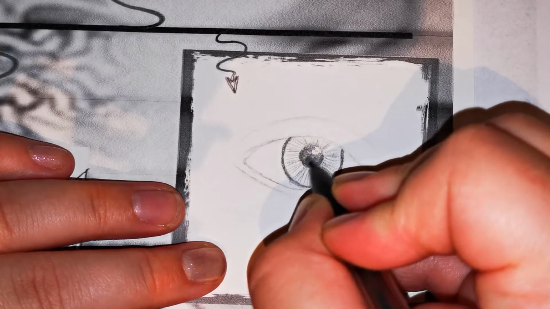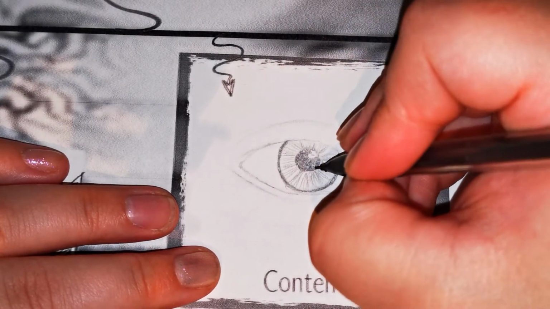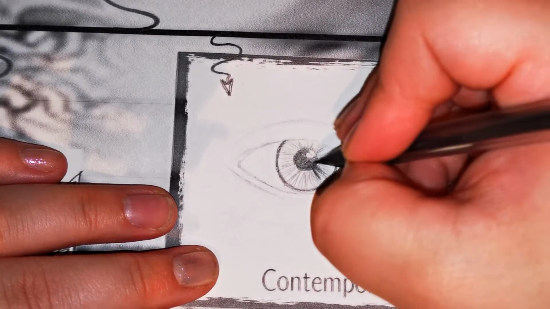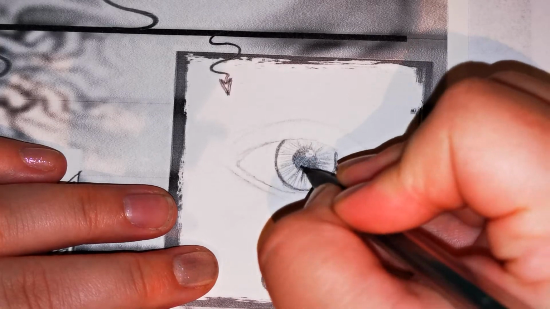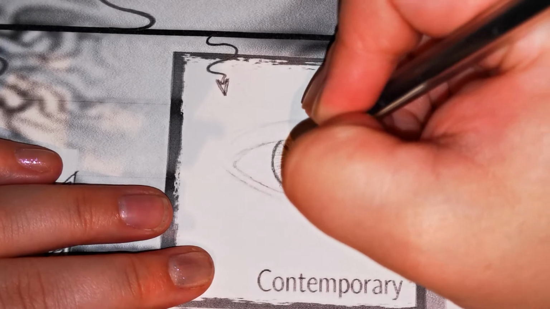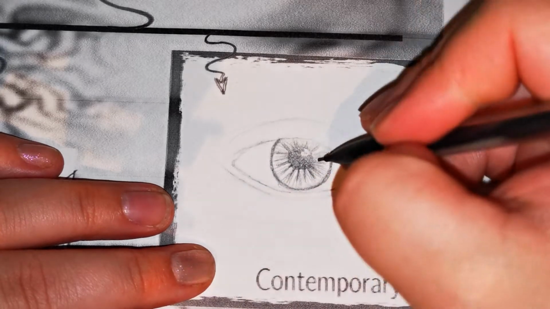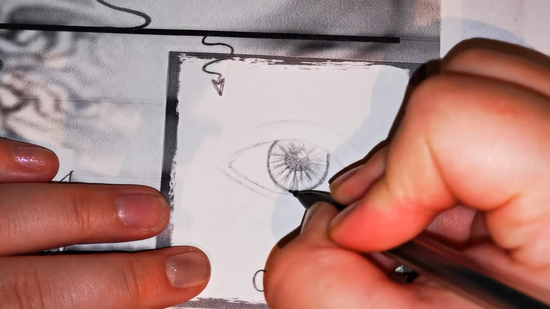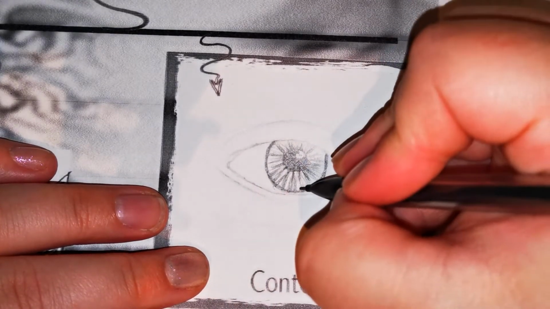Okay, so now we've added them. Some of the lines we're going to just darken up, just some of them, not all of them. So I'm going to start to introduce some new lines coming from the pupil, still working in that clockwise direction. They're all going to be different lengths though this time, and there's not going to be lots. So I'm bringing them out different lengths, just like that. Then from that outside line, I'm going to draw some darker lines that are moving towards the pupil, again in that clockwise direction.